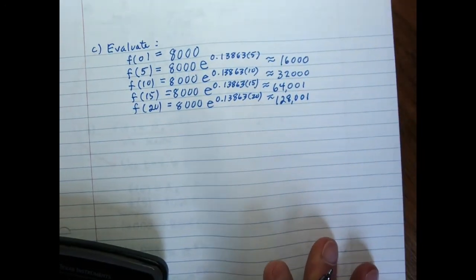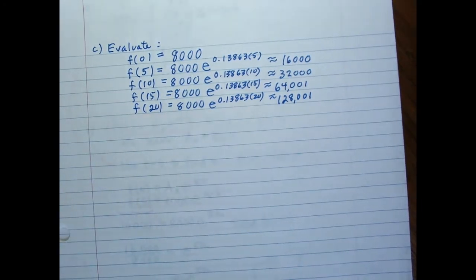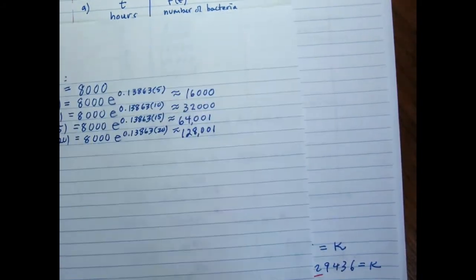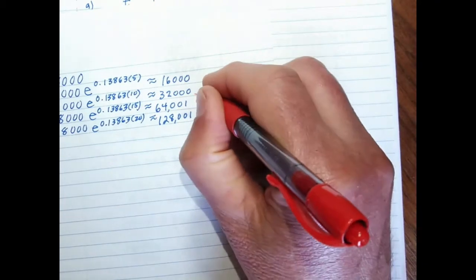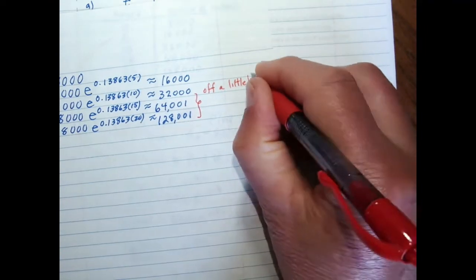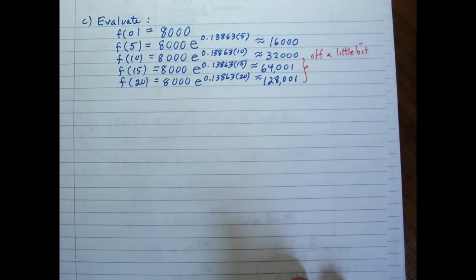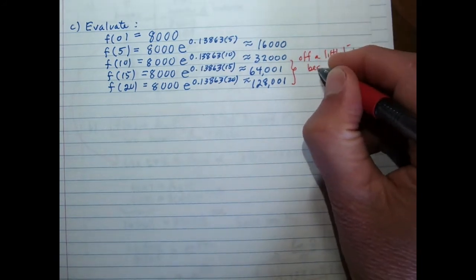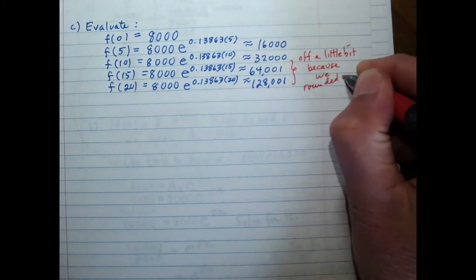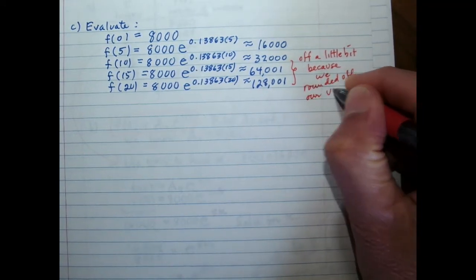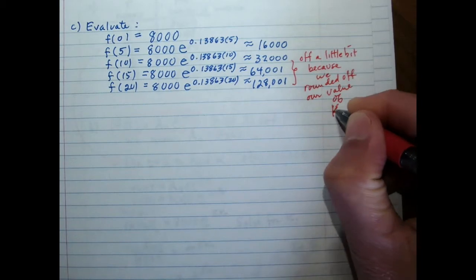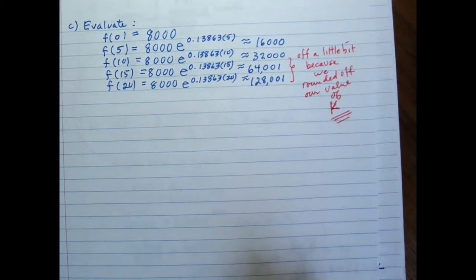And I just want you to think for a moment, why isn't this coming out quite the way we wanted, right, from our part A part of the problem. These values that we're getting in part C are off a little bit because we rounded off our value of k. If we had used more decimal places for k, we'd be getting more accurate values here.